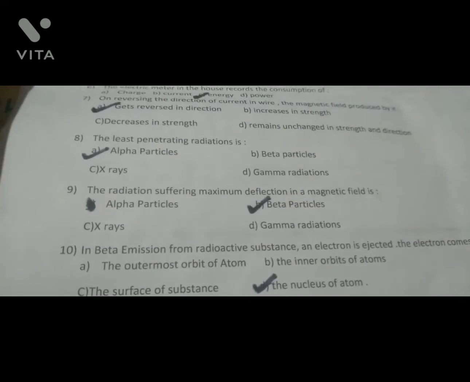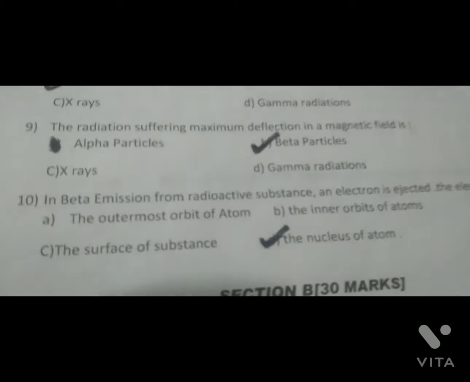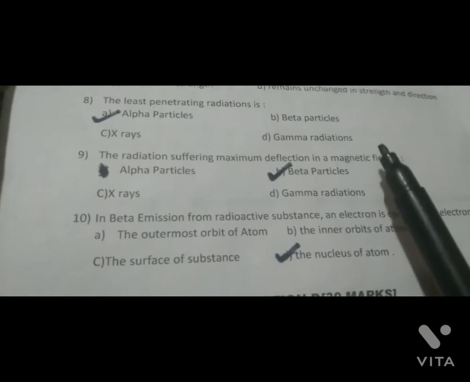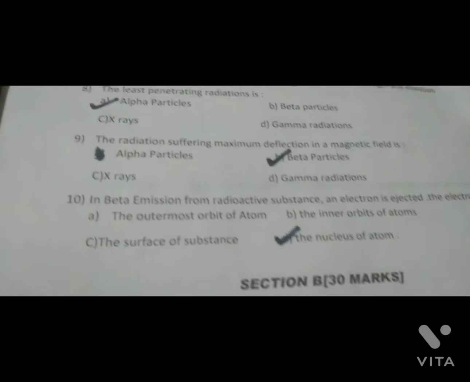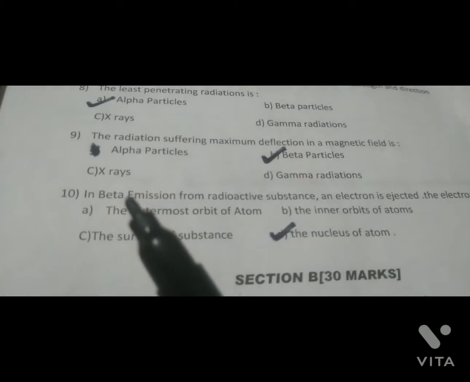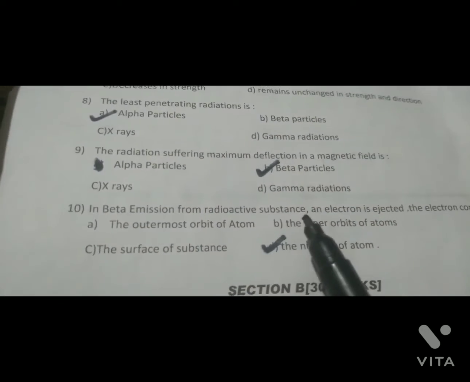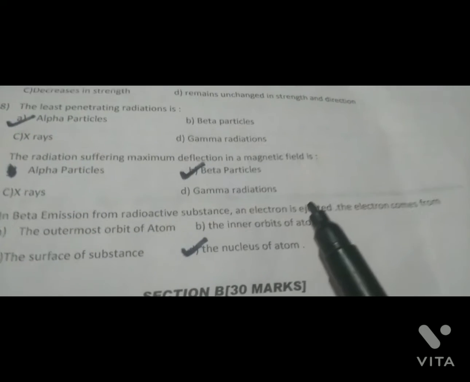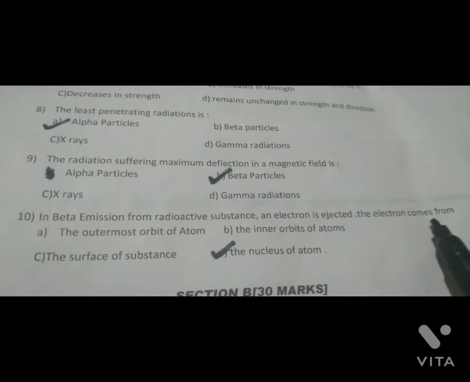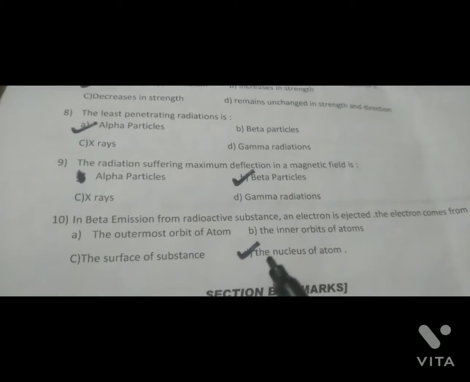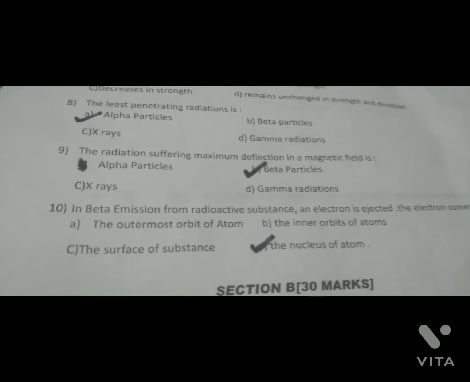Now we'll come to question number 9. The radiation suffering maximum deflection in a magnetic field is B option, beta particles. Tenth question. In beta emission from a radioactive substance, an electron is ejected. The electron comes from, it is the D option, the nucleus of the atom.